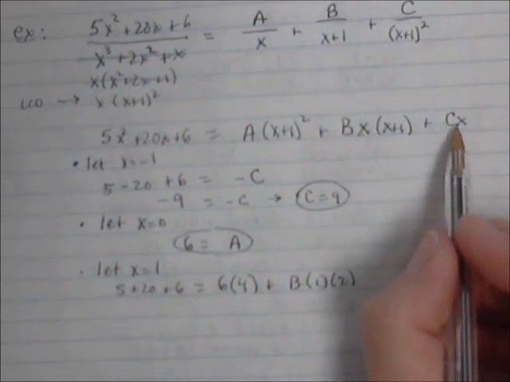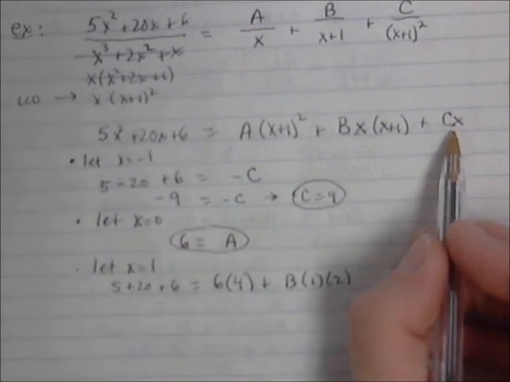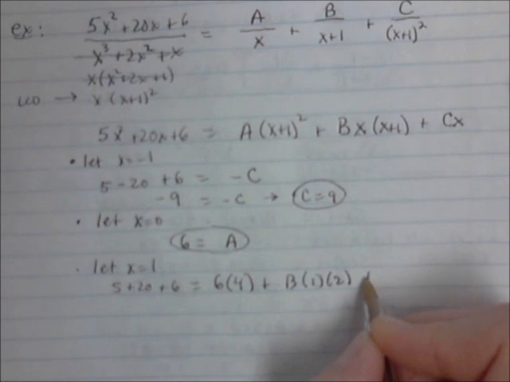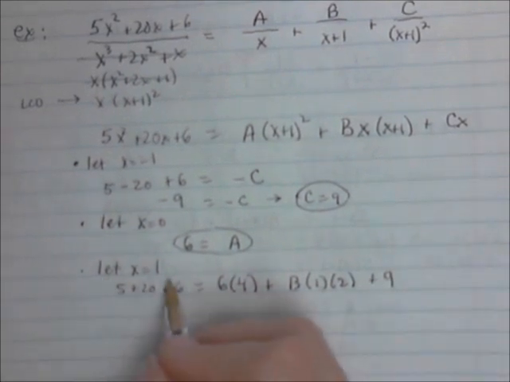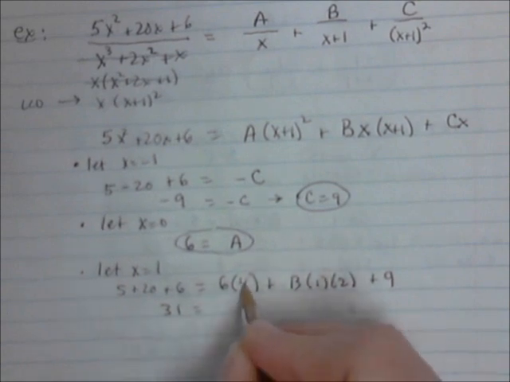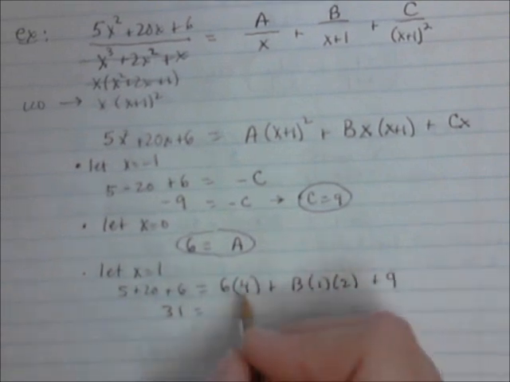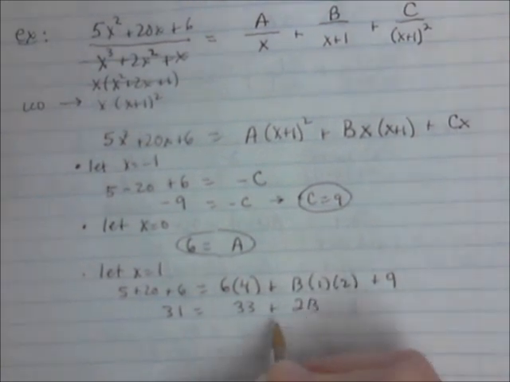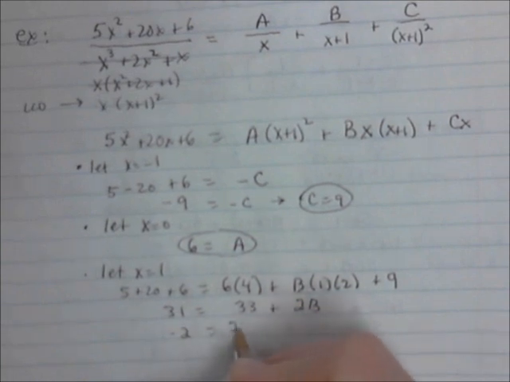And we already found out that c was equal to 9, so we're going to put a 9 in for that c. 9 times 1 is 9. So when we add these up, we get 31 on the left. 24 plus 9 is 33 plus 2b. Subtract 33 from each side, and you get -2 is equal to 2b.